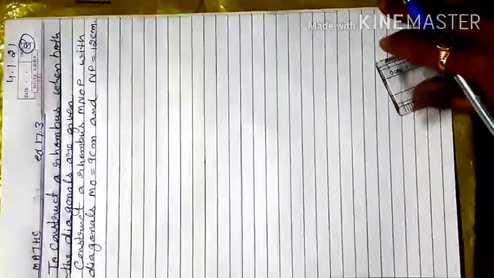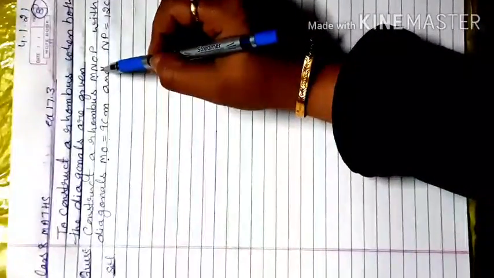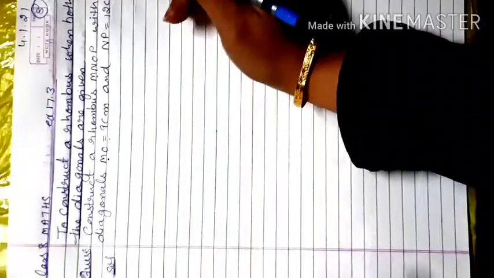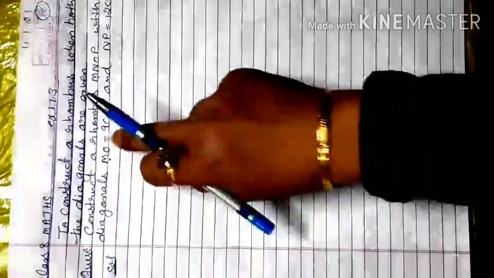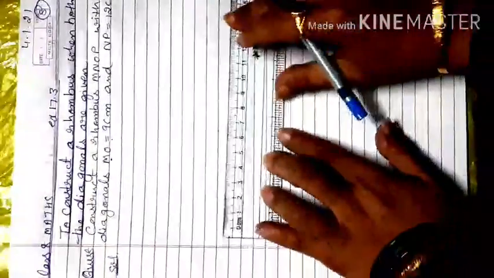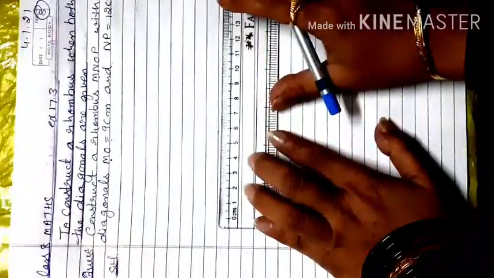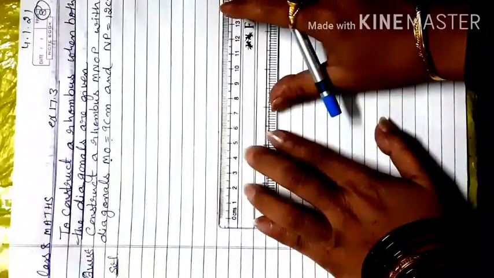Another is, if you have only two diagonals given, how will you draw the rhombus in that case? First I will go with MO, because MO and NP are two diagonals. If you look at the figure name, opposite, like non-consecutive alphabet show you a diagonal. So MO is 9 centimeter, NP is equal to 12 centimeter. So first you will draw MO is equal to 9 centimeter. So first I will draw MO is equal to 9 centimeter here.